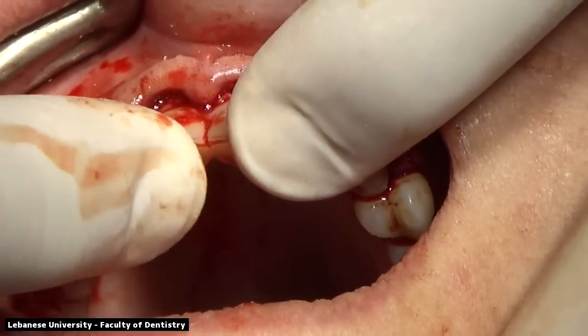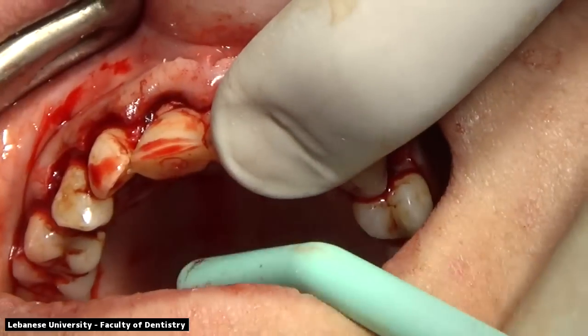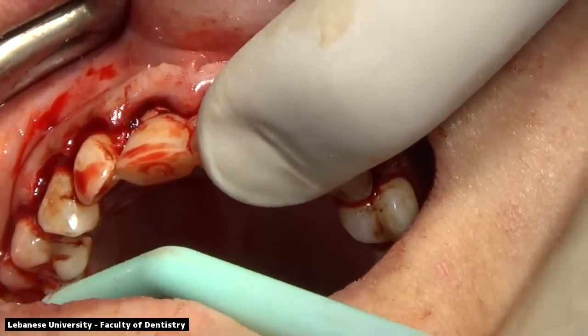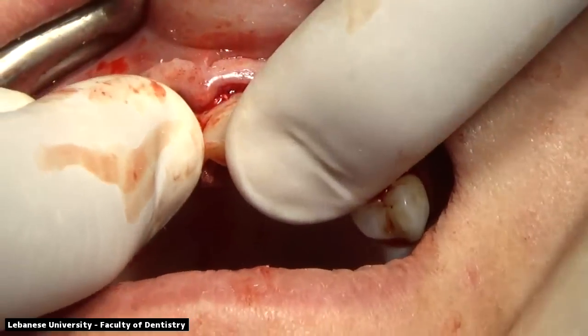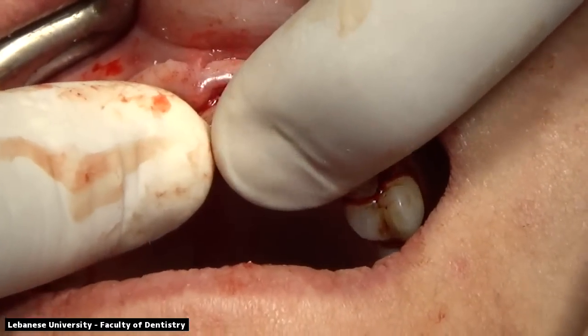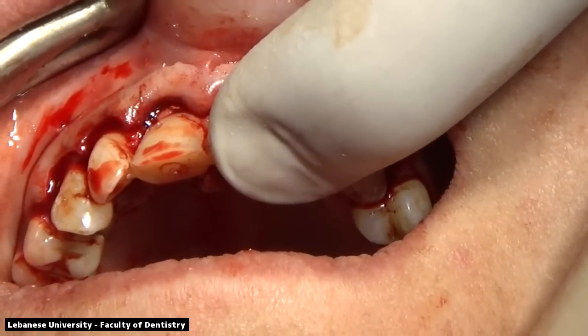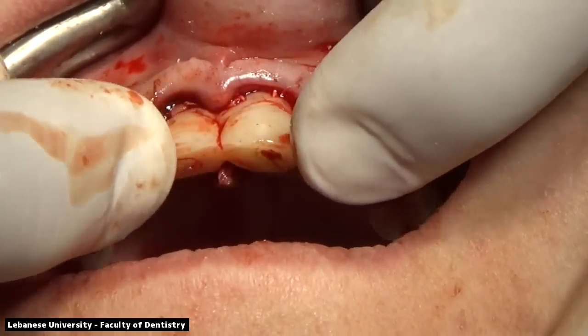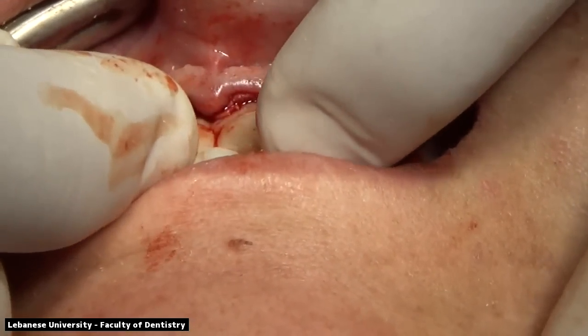We remove it slightly and put it back in so that we don't have any undercuts that might prevent us from removing it after the setting of the material. So we check that there's no undercuts and there's no excess, and that it's easy for us to remove it and place it back. It is a slow setting material, so it will take some time for it to set.